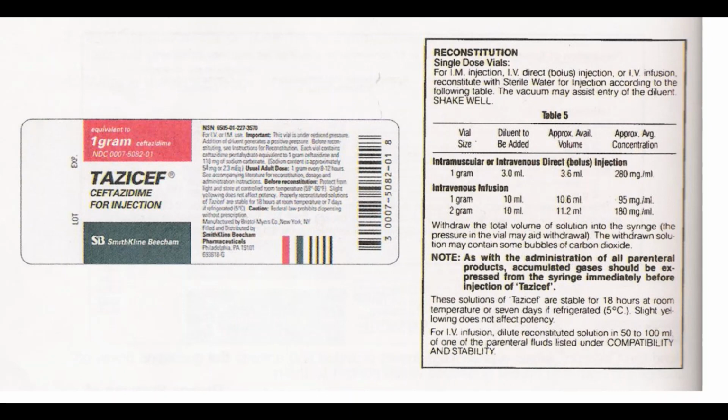10.6 ml if it is a 1 gram vial and 11.2 ml if it is a 2 gram vial. This accounts for the powder that then becomes a part of your diluent. You will not commonly see this in your practice, but it is important to note in case you come across it. Since we lack this information in many drug labels, we calculate based on the volume of diluent used.